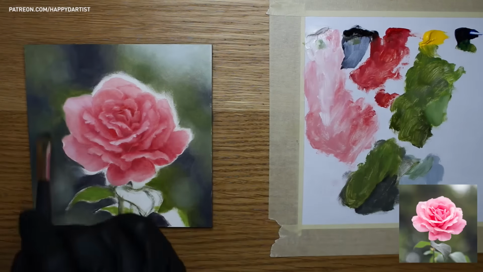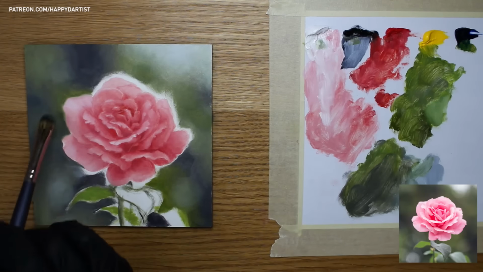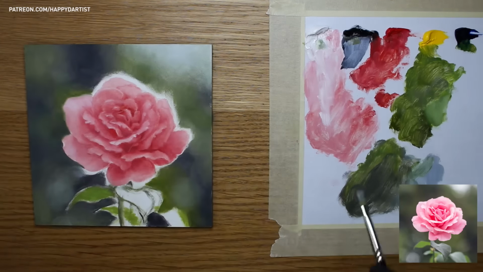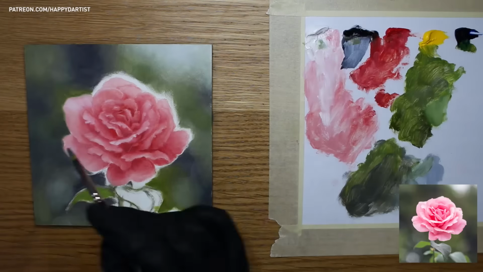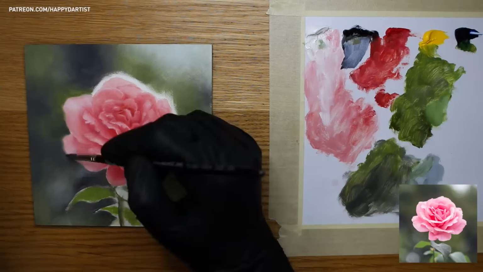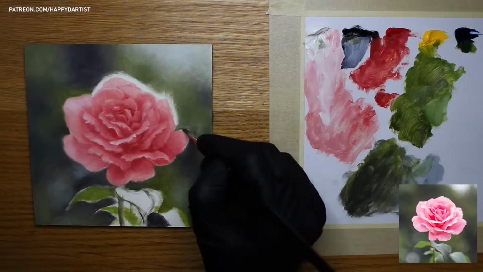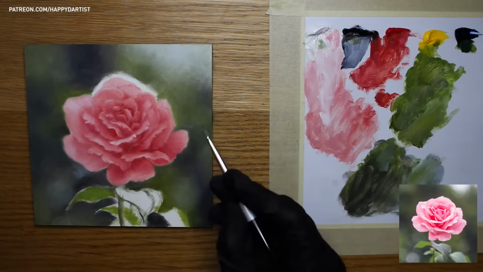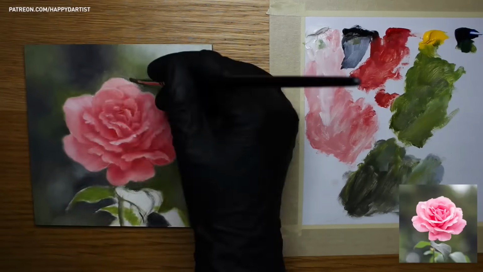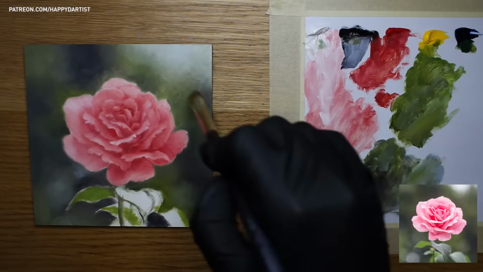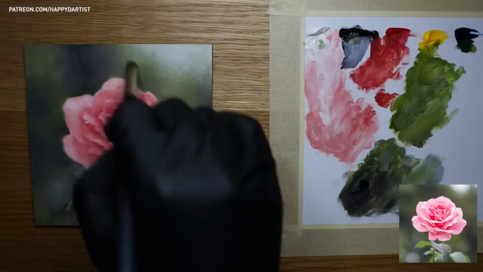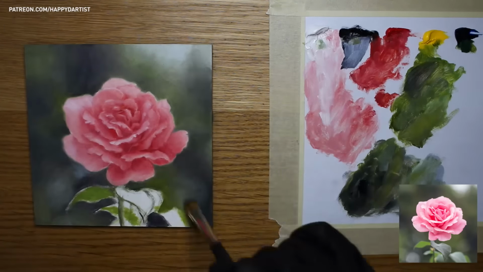And also, because there's so much red in the flower, it's quite nice to introduce a little bit of the red into the background as well, just to tie in the foreground focal point and the background, so they feel more cohesive and they flow more elegantly into each other. Later on in the piece, I will actually be doing the reverse and putting a little bit of the green into the flower, but I'll save that for later.